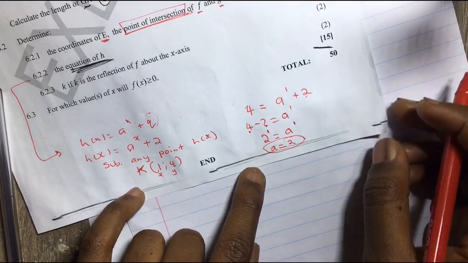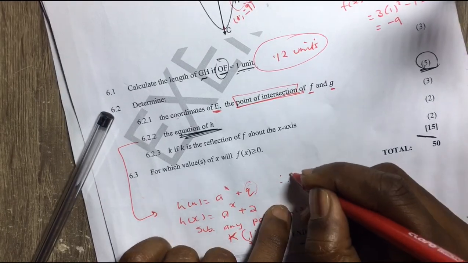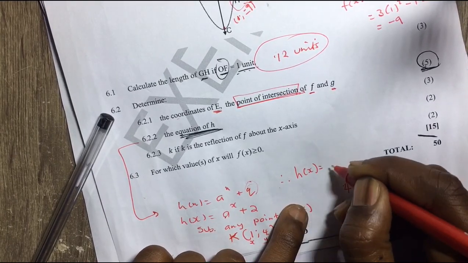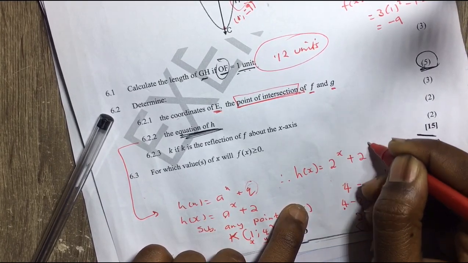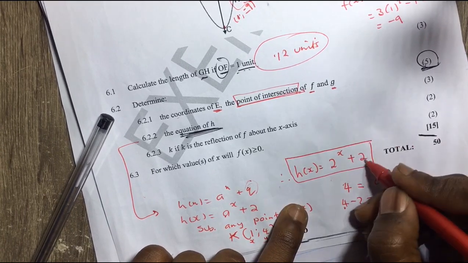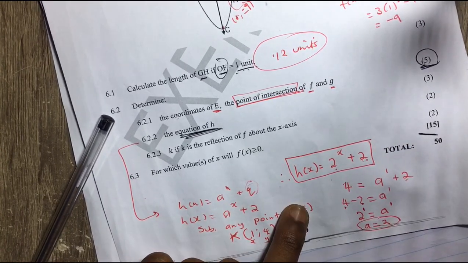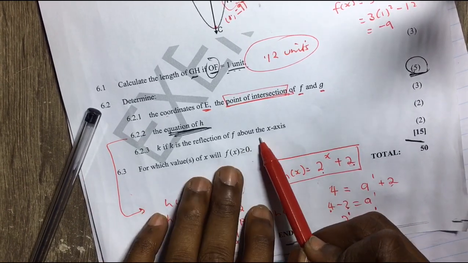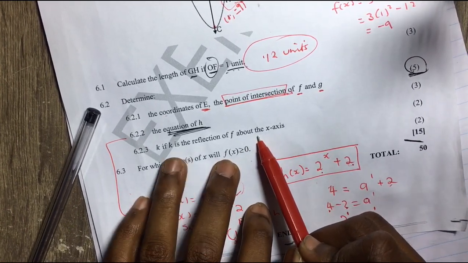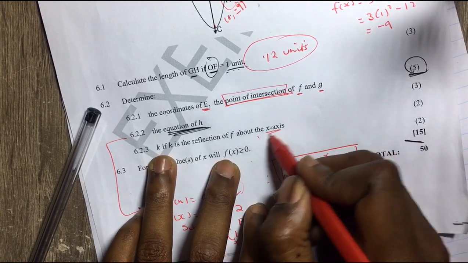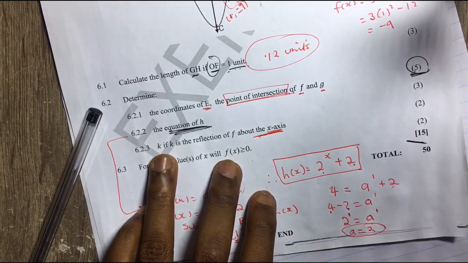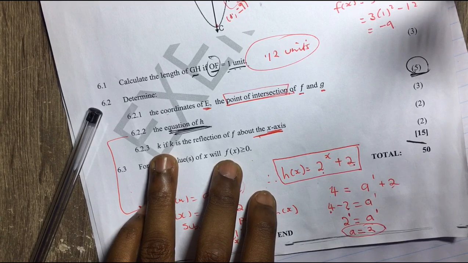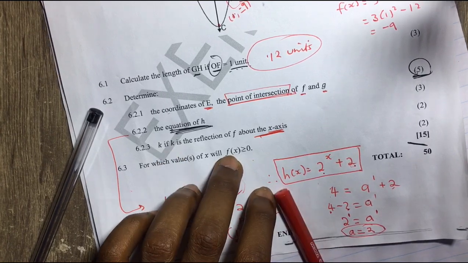Therefore, our graph is like this, with the asymptote and the value of y. So that's h of x. And then, let me do this one quickly. Reflect this one in the y-axis, in the line and so on.